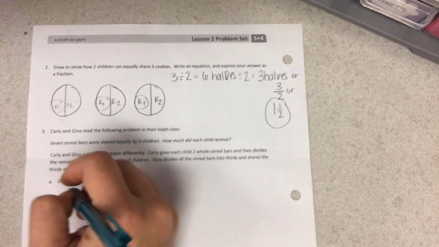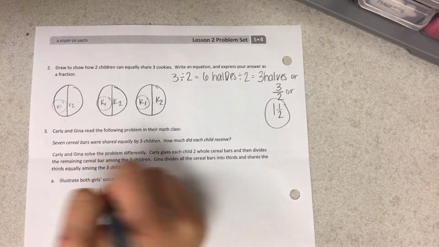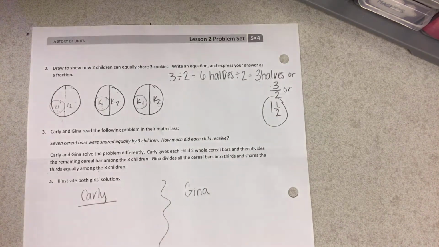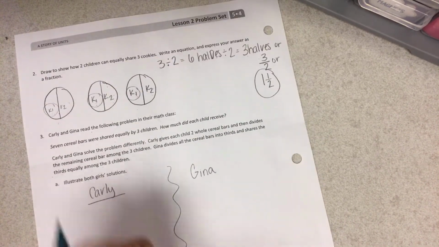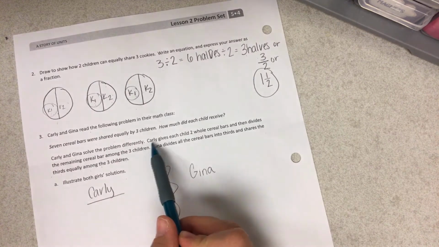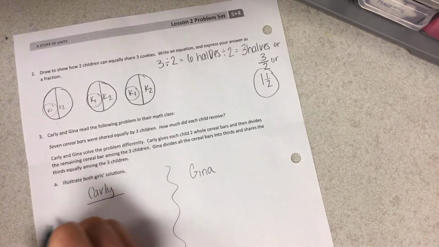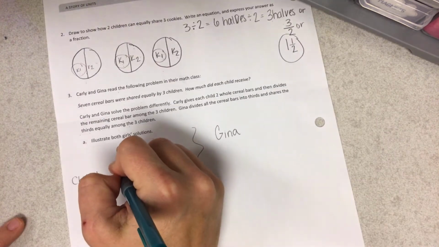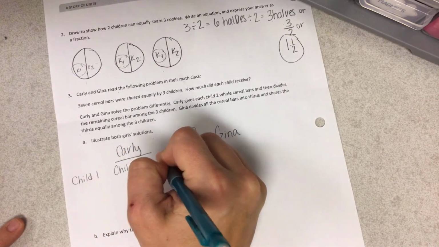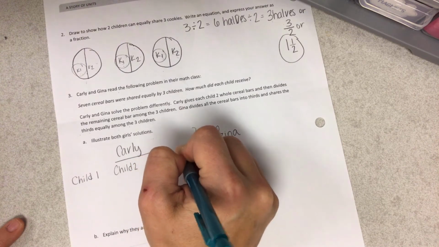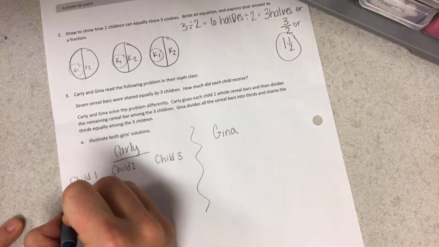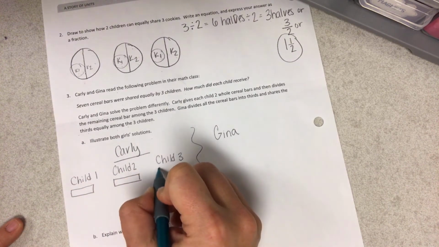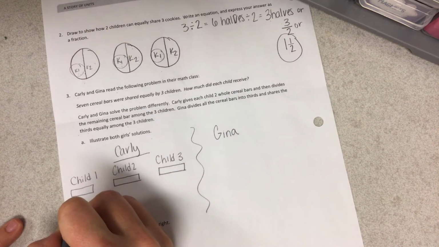So what I'm going to do is put Carly, and then I'm going to put Gina. Okay, so let's draw Carly's. So I have 7 cereal bars shared equally. So Carly says, each child, so I've got 3 kids. So child 1, child 2, and then child 3. She says each child gets 2 whole cereal bars. So here's 2 whole cereal bars. There's 1 for each of them. Here's that second one.